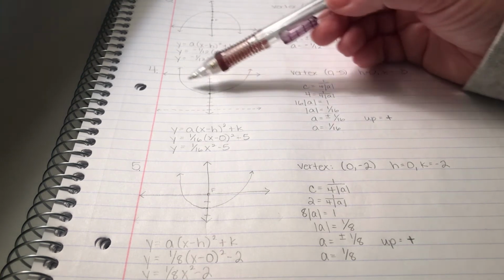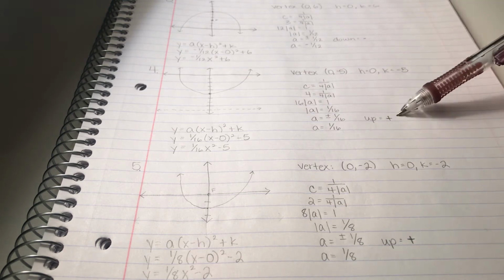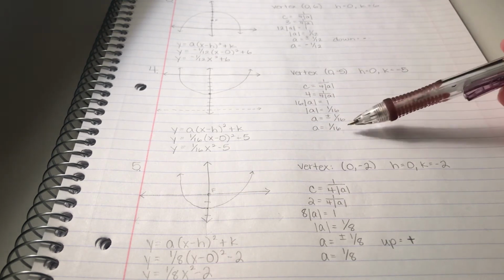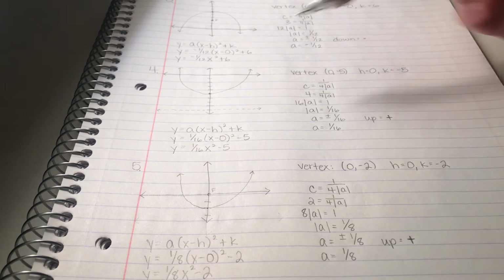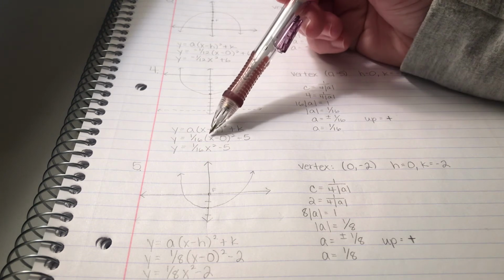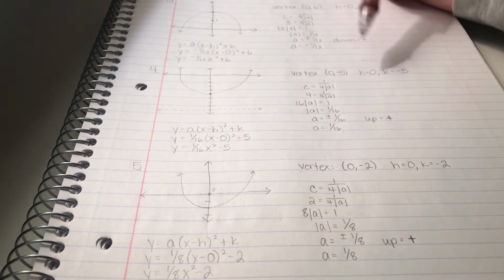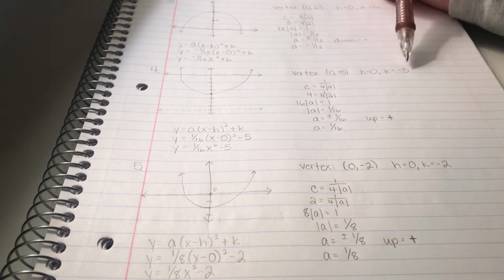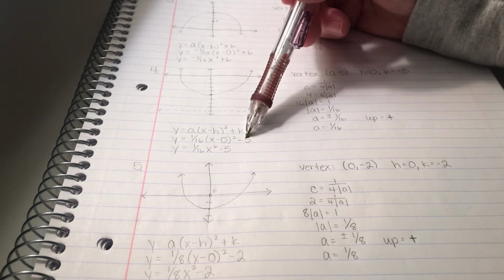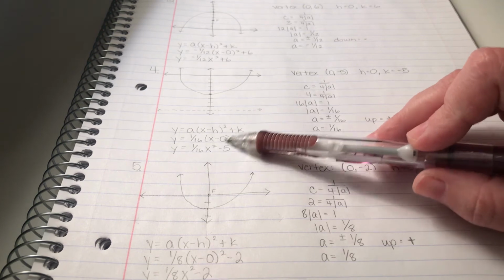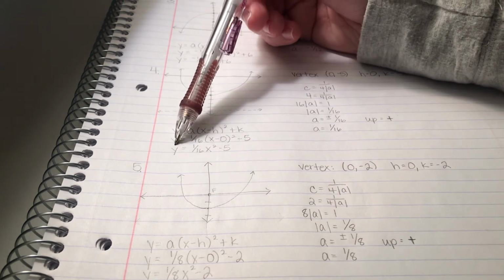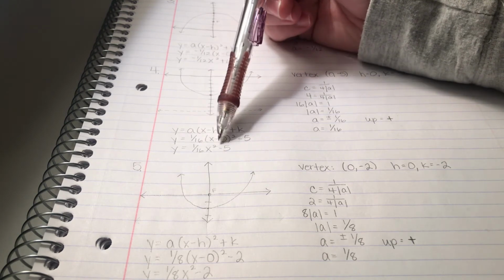So we check which way it's opening. It's opening up, so it's a positive. So a equals 1/16. Now I just plug in my three values here in my original shell. So 1/16 times x minus h squared minus 5. And since this was a negative, it had to be a -5 here. And then I try to simplify it, clean it up a bit. That 0 doesn't mean anything, so I can leave it at y equals 1/16 x squared minus 5.